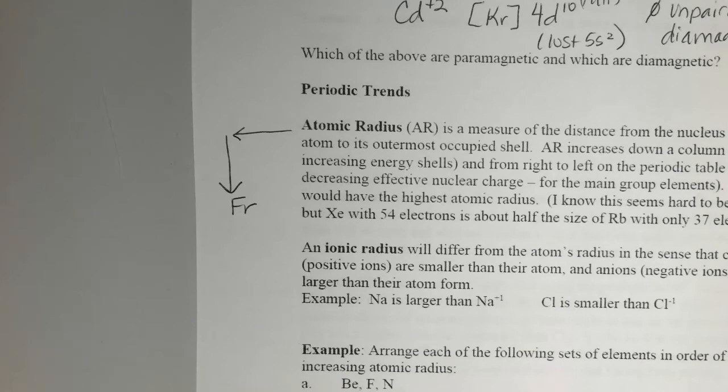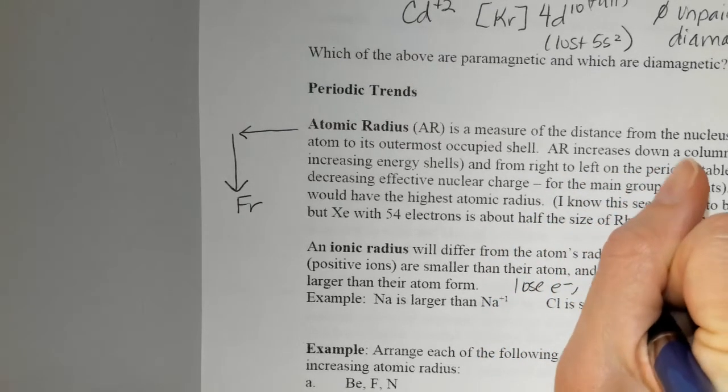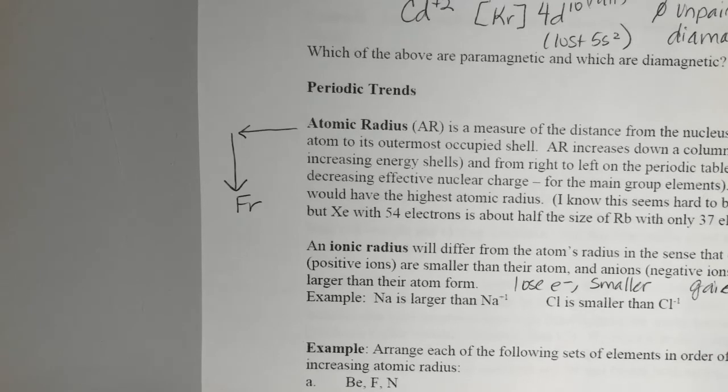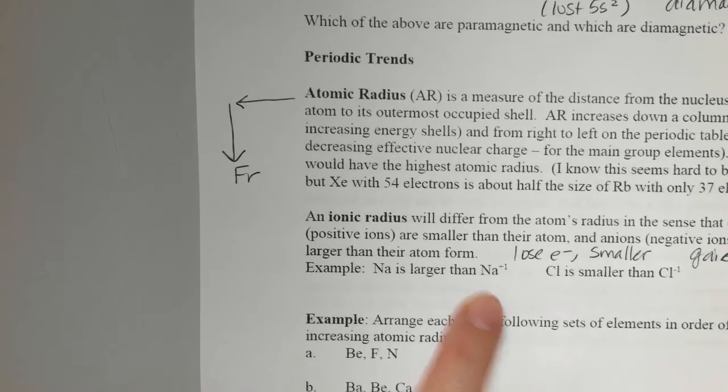All right, ionic radius. What we're doing here is comparing an atom and its cation or its anion, depending on if it's a metal or non-metal. This one is much more intuitive: if you lose electrons, you become smaller, and if you gain electrons, you become bigger. When I look at the sodium atom versus the sodium ion, we've lost electrons for the cation, so it's going to be smaller. And that makes sense, right?